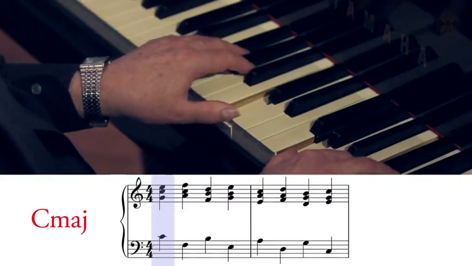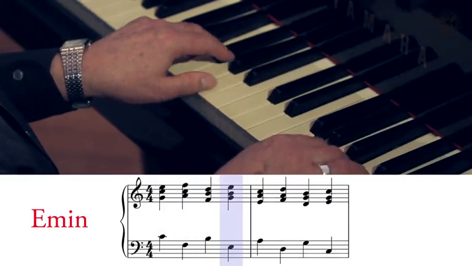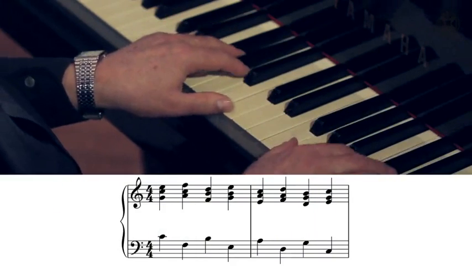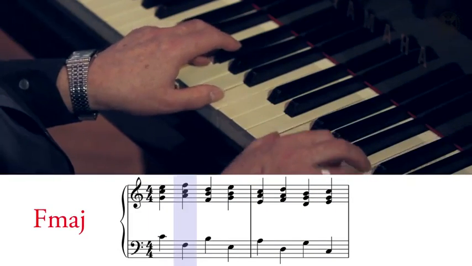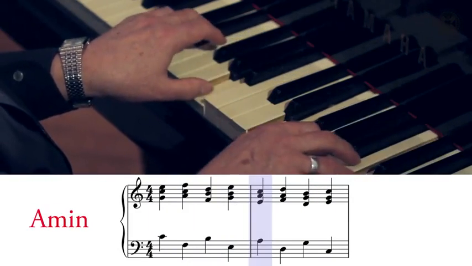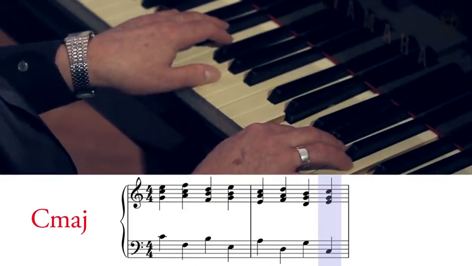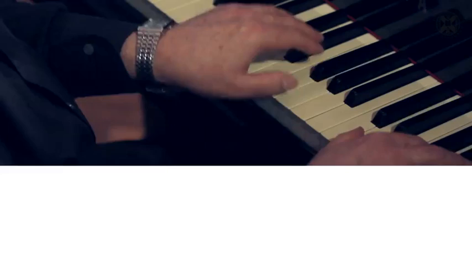And if you put root position chords on top of that, in the context of the key of C, it would sound like this. I'll play that again. Here we are in the same thing in G, circle of fifths in G, all root position chords.